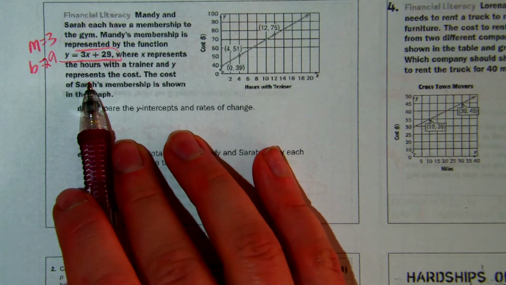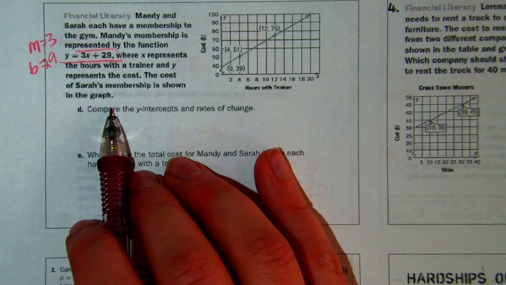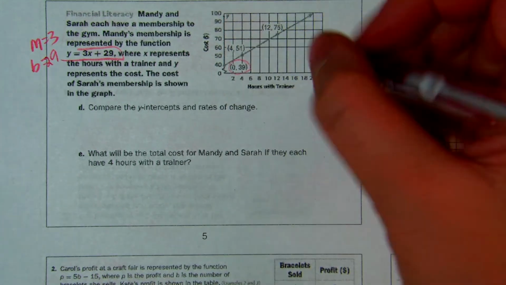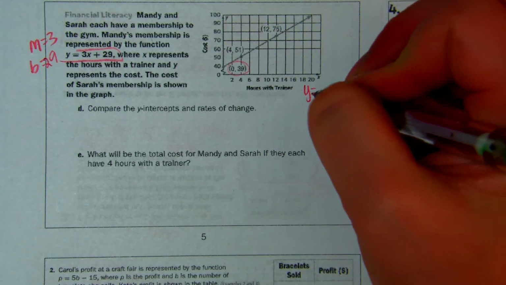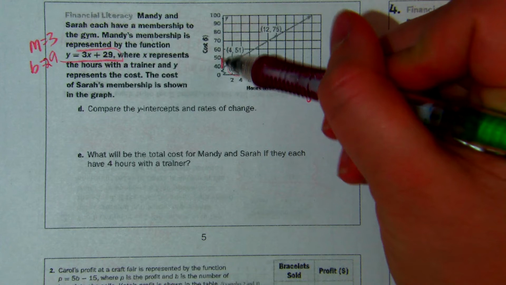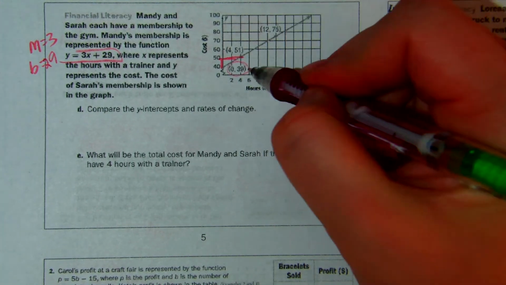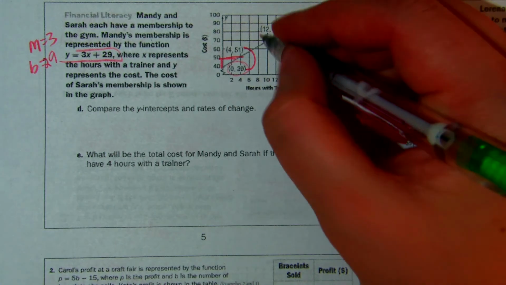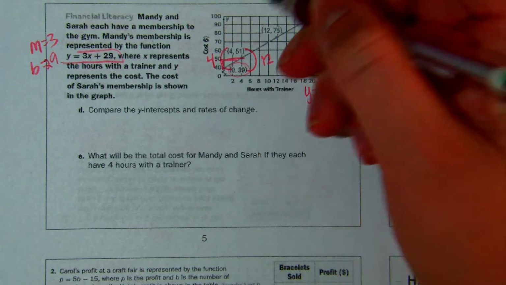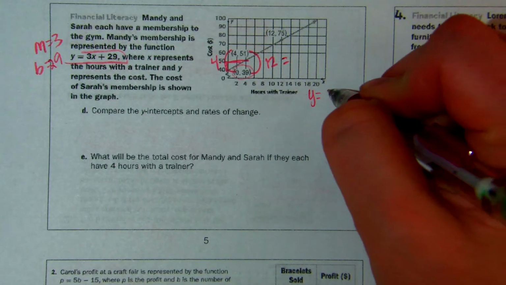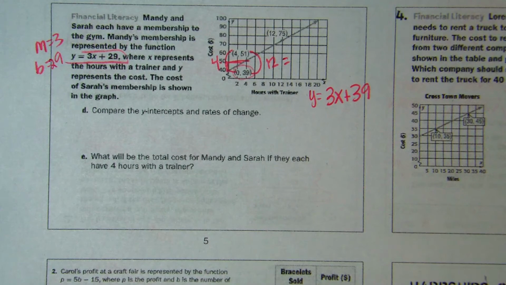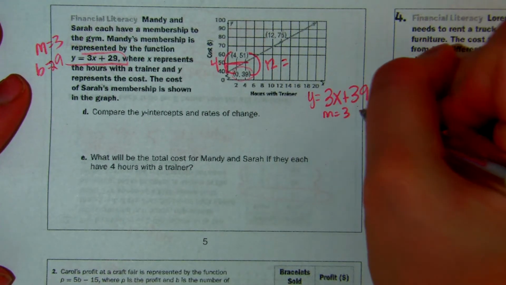So the cost of Sarah's membership is shown in the graph. If you look here, it's helping us out. It's telling us that it crosses the y-axis at 39. So if we had to write an equation, y equals, we need to figure out the slope. It goes from (0, 39) to (4, 51). From 39 to 51, that's a 12 increase in the y. From 0 to 4, that's a 4 increase. Y over x, that's 3. So we would have 3x plus 39. So this m is 3, and this b is 39.